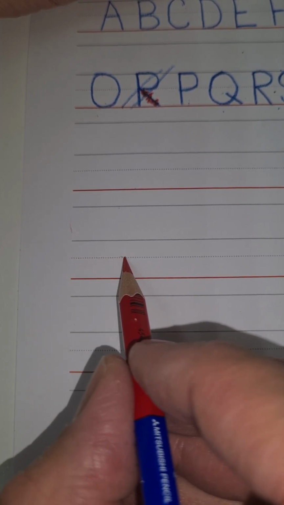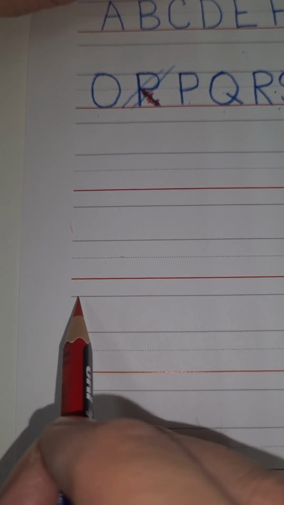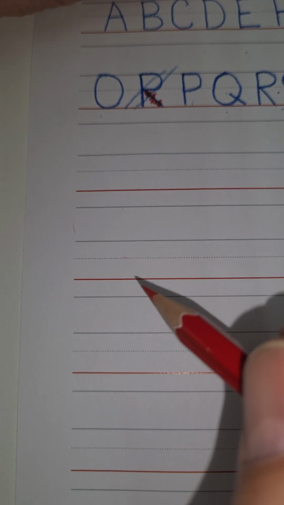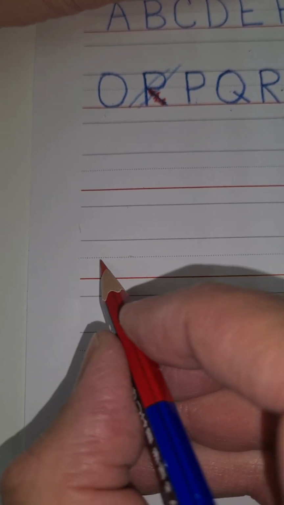Okay, now lowercase, we're going to use this center line. It's dot, dot, dot, dot, dot, dot, dot. And we also have a red line. Everything will be on the red line. Some will go below the red line down here. You will see in just a moment. So letter A.